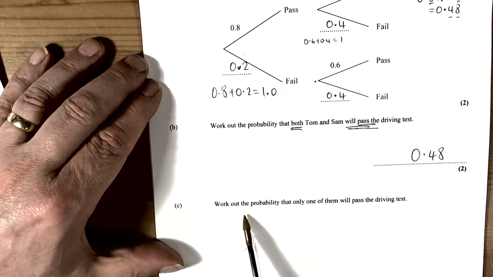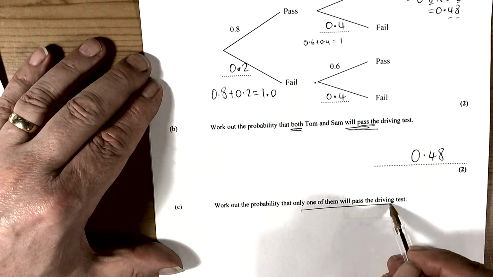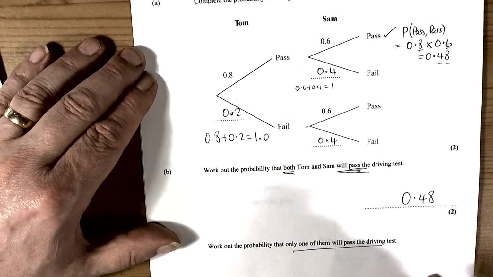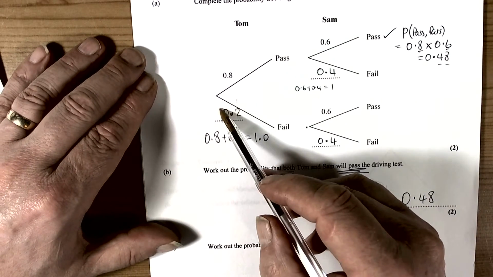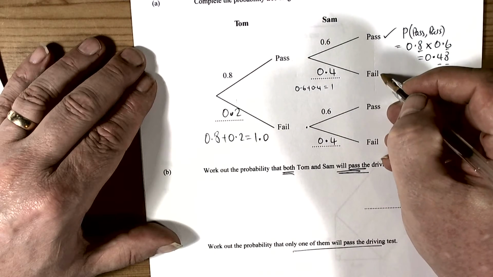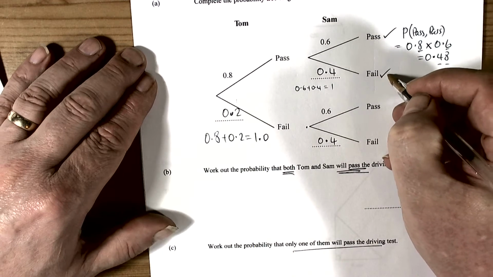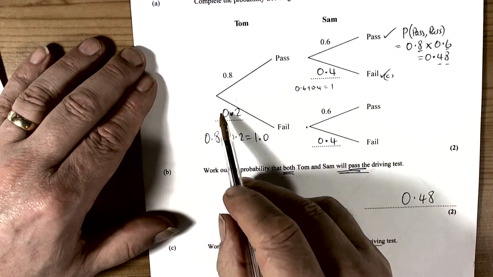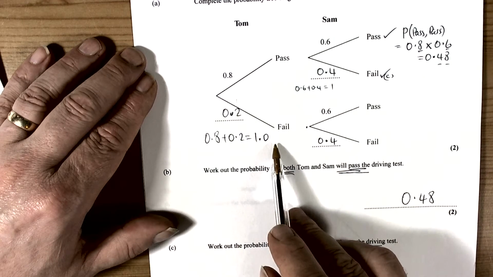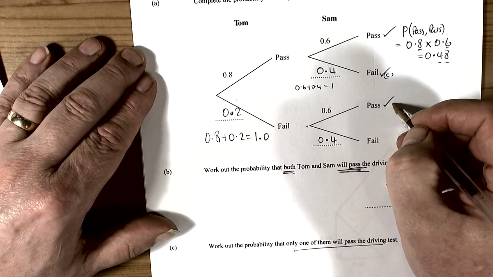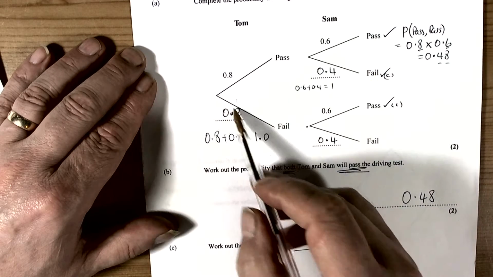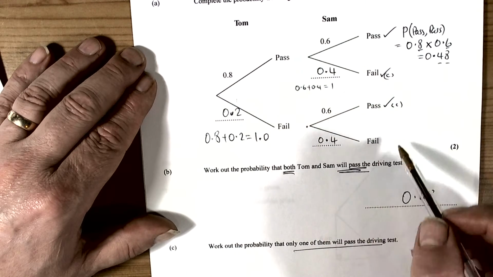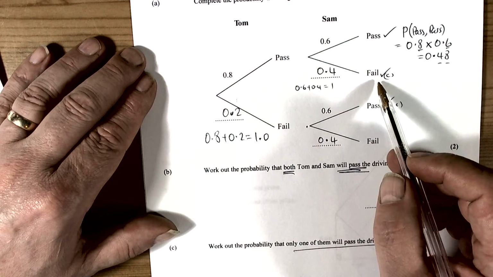The question then goes on and says work out the probability that only one of them will pass the driving test. So only one of them will pass. So Tom passes, Sam fails. That would be a condition for part C. And Tom fails, but Sam passes. That will also be a success, because only one of them will pass through those conditions. So therefore we've got two probabilities to work out.